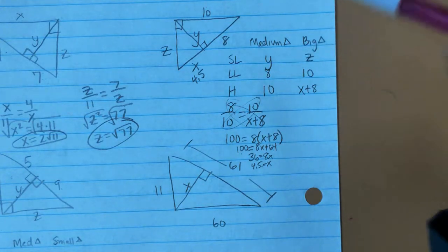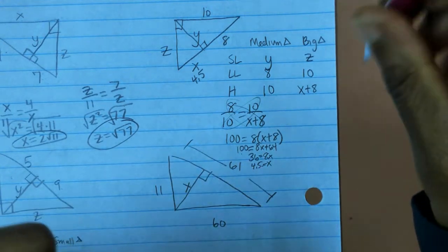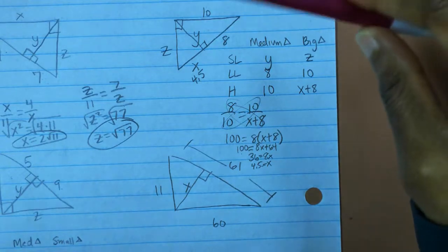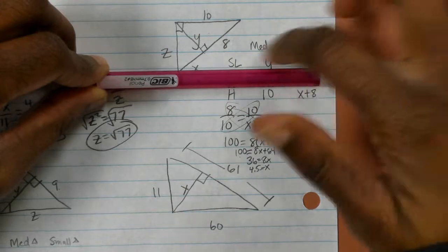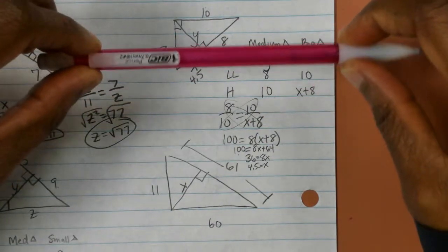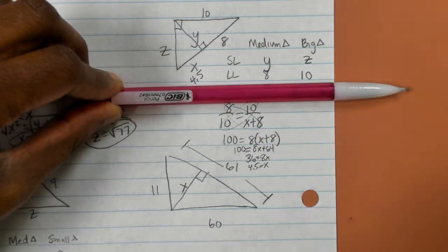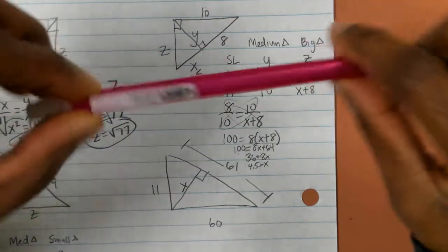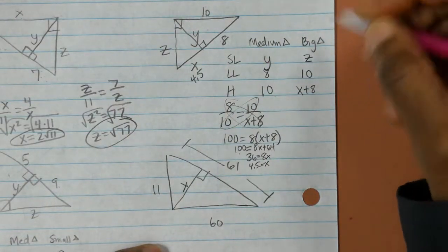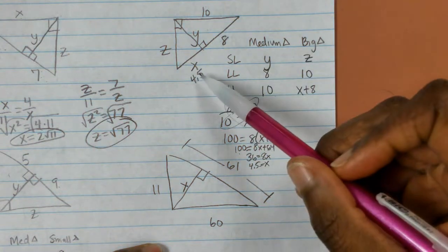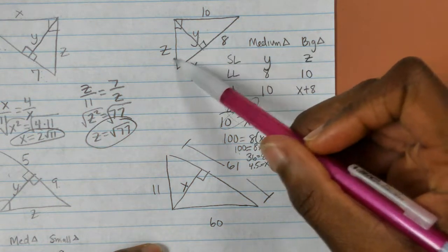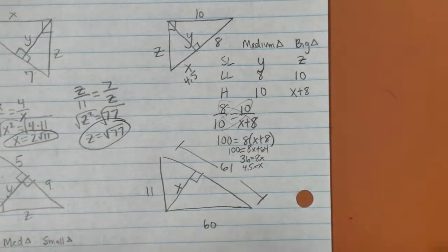But if I try to do my proportion with, let's say, these two sides, I have still two unknowns. Or if I tried to do it with these two sides, I still have two unknowns. Okay, so I would need to add the small triangle here, which is a little tedious, but at this point you can do the leg rules, which will save you some time.